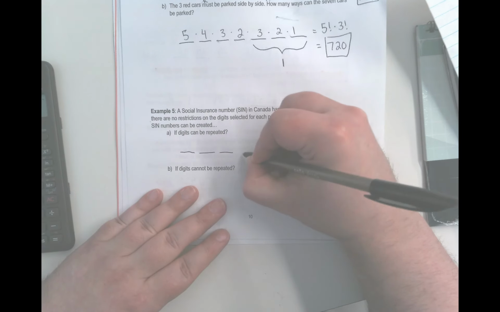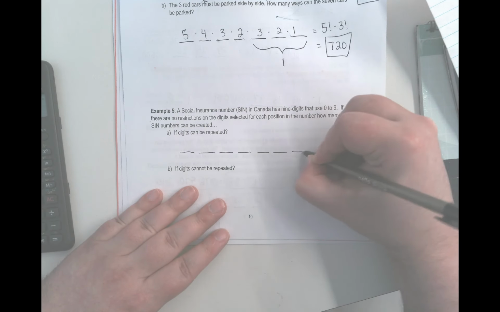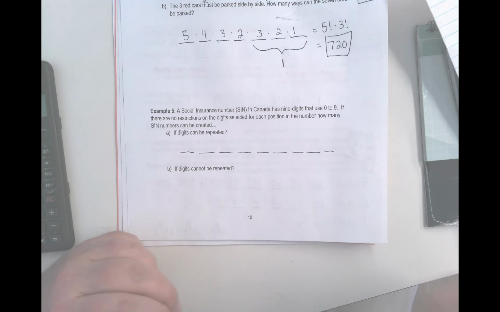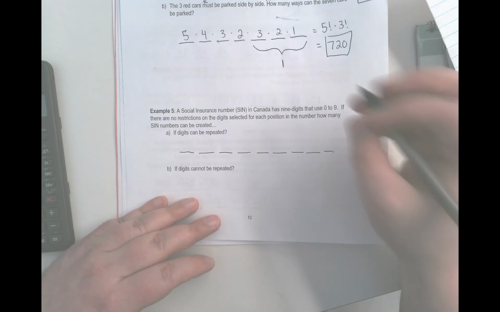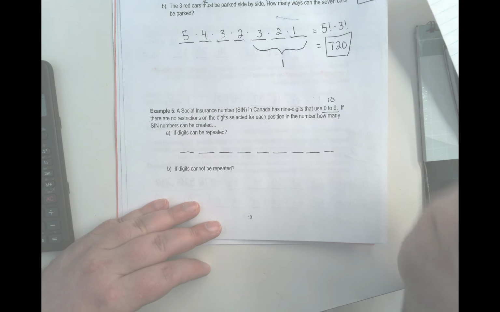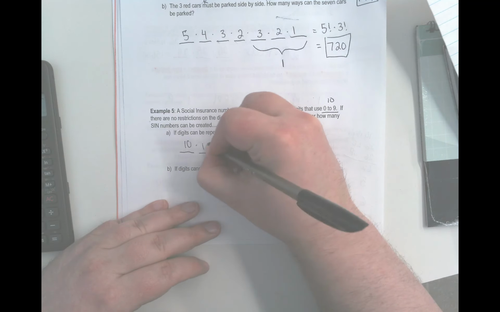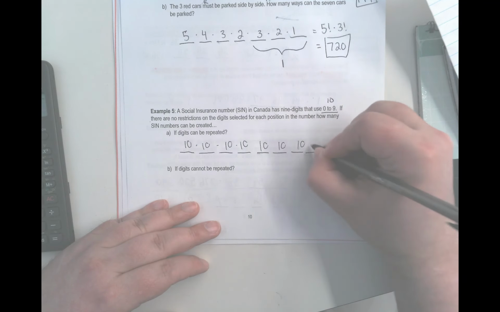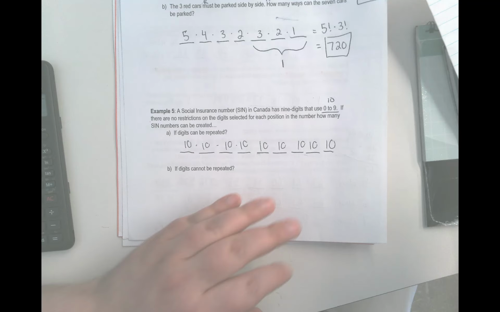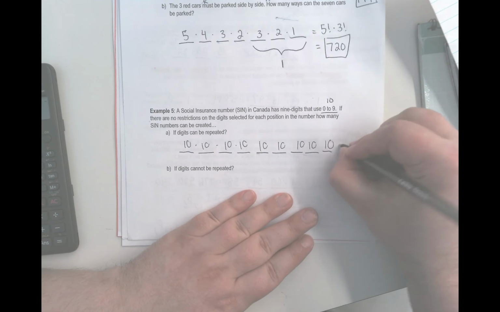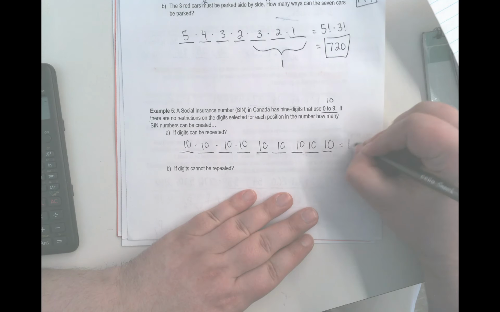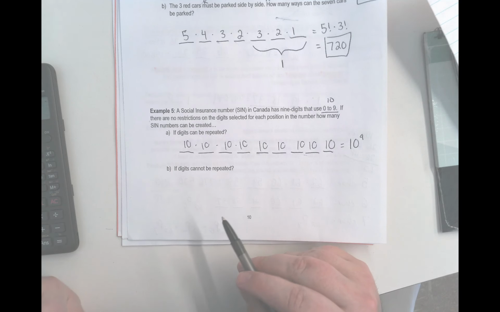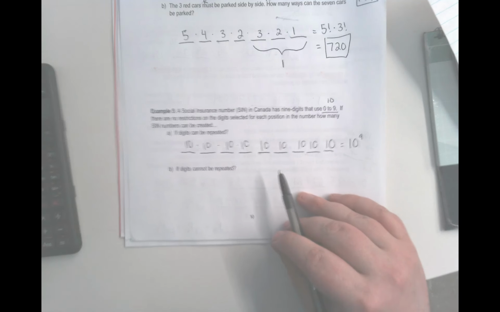So there are 9 digits in a SIN number, and we can repeat. So we can use any number as many times as we want. So there are 10 digits altogether. This is just 10 times 10 times 10 times 10 over and over again 9 times, which if you go back to grade 9, you can write with an exponent as 10 to the power of 9, which is 1 billion possible SIN numbers.